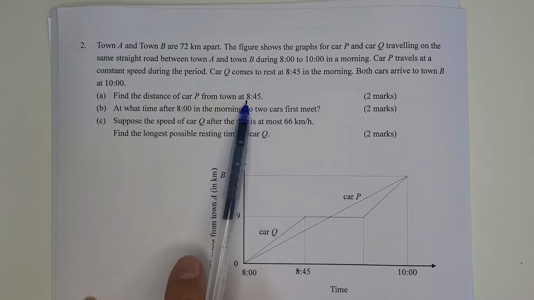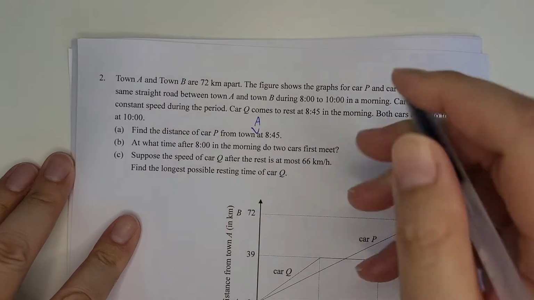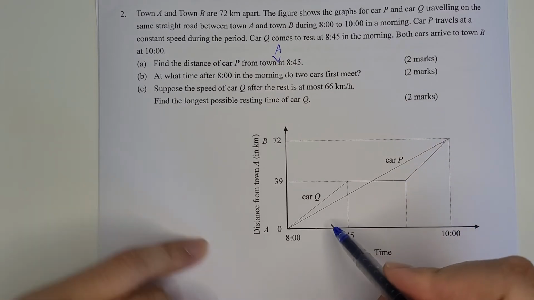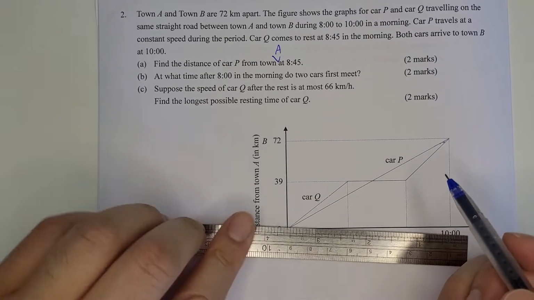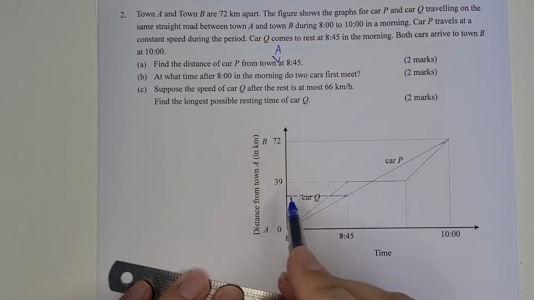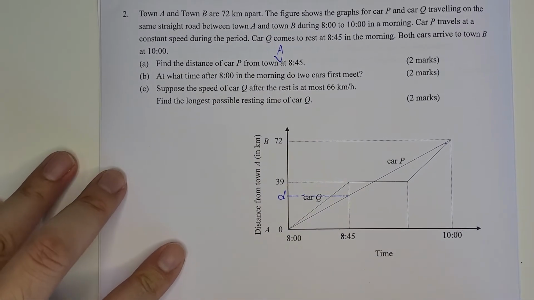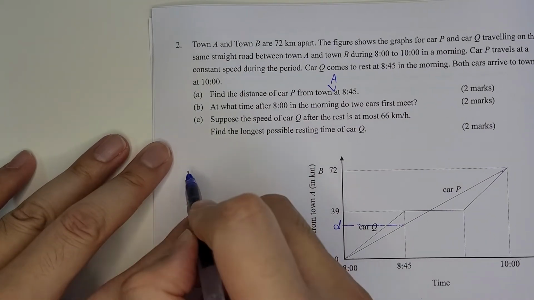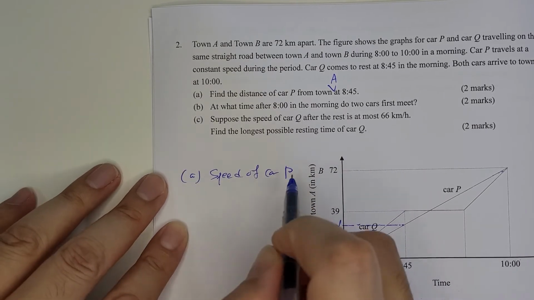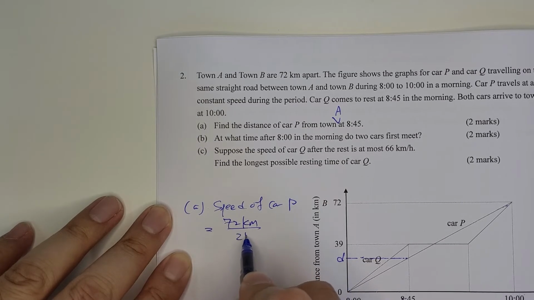Part A, find the distance of car P from town A at 8:45. Okay, so what do we need to find? Look at car P. You want to find the distance. That means you need to find the value of this one. Okay, that's the distance D you want to find out. So how do we find it out? First of all, you need to find the speed of car P. Speed of car P can be written as 72 km over 2 hours.